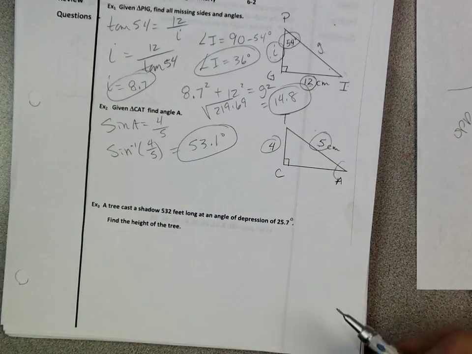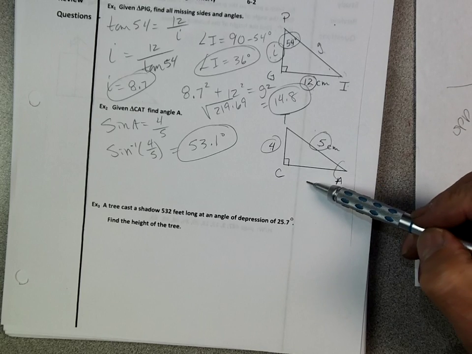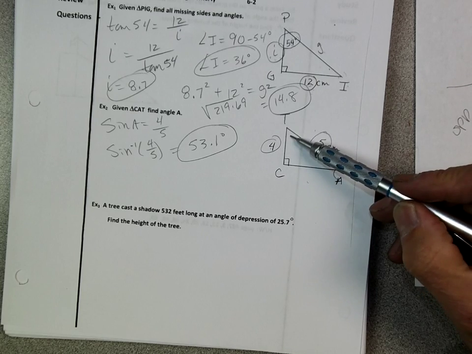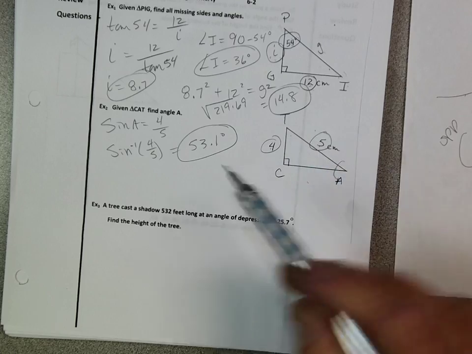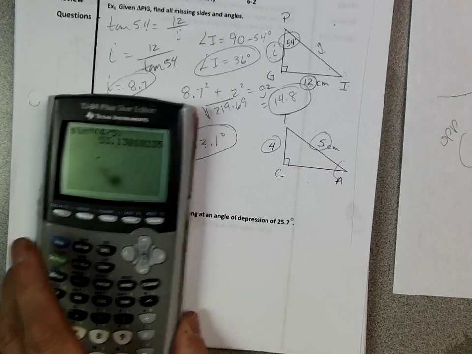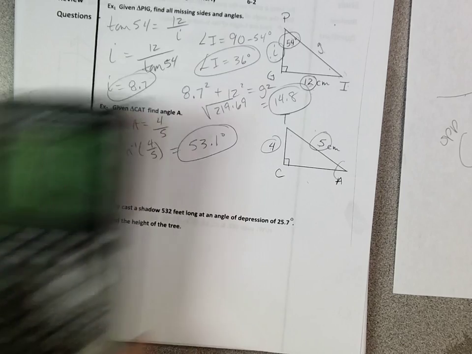Now, if I needed to find the rest of it, I would just use Pythagoras Theorem to get this side. 53.1. Did I say 5? There you go, 53.1.